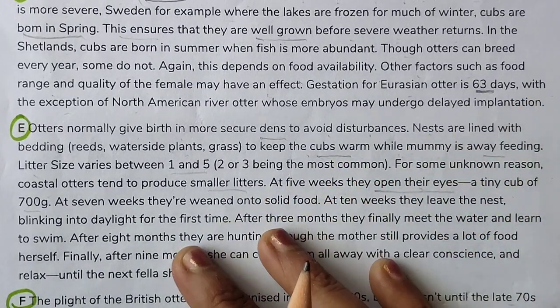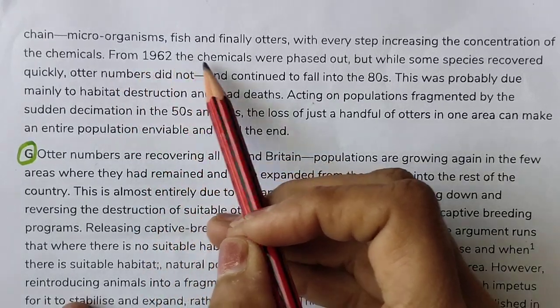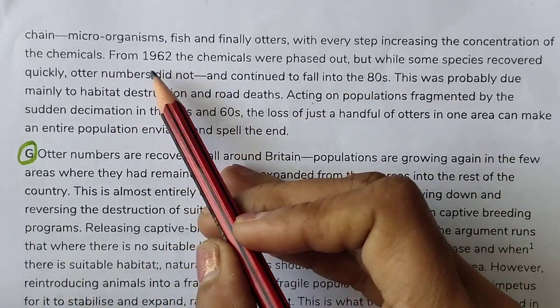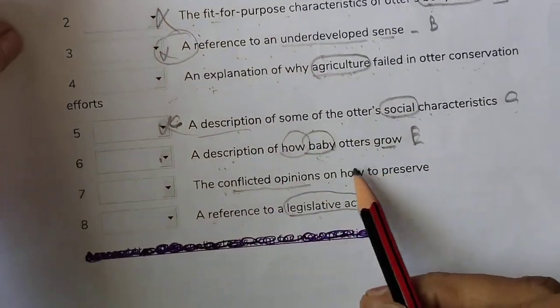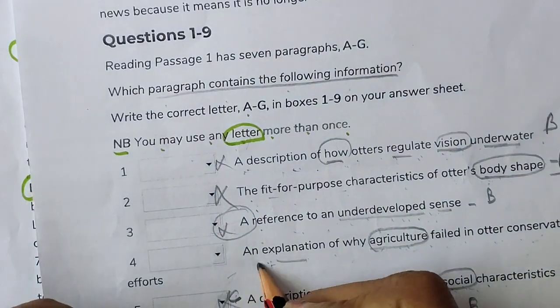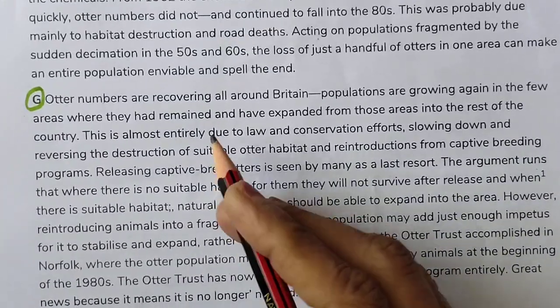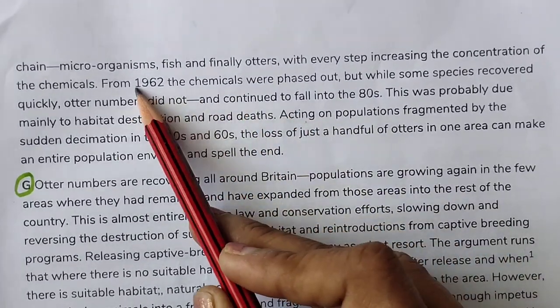They will destroy the animals. So let's finish this paragraph, because we have already marked this one. Okay, for which paragraph? For F paragraph. So let's finish this paragraph first and then we will go to another one.